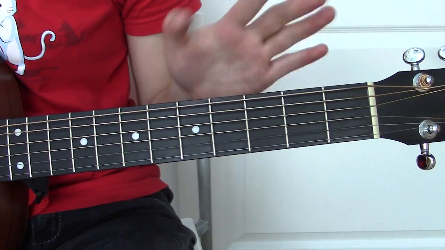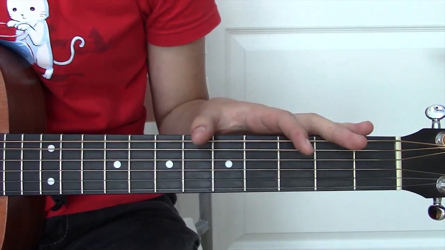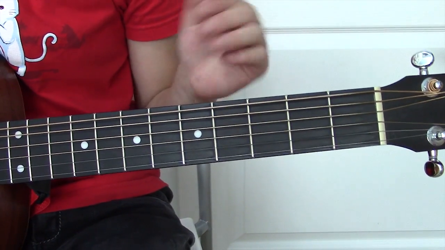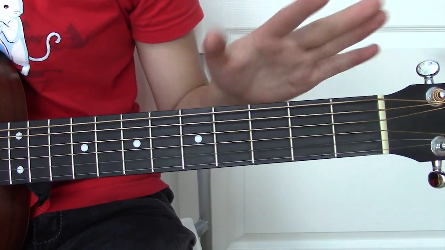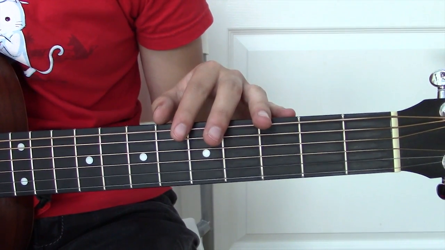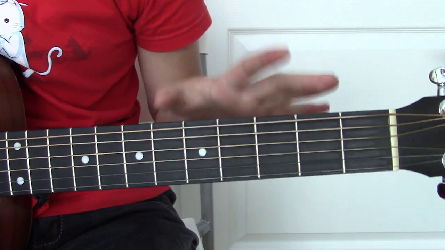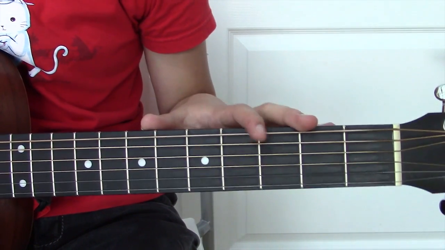I'm not going to spend too much time going over the chords for this song because they're so easy to look up these days using the internet or books or whatever. So I'm just going to give a little explanation of where I like to play the chords on the guitar.